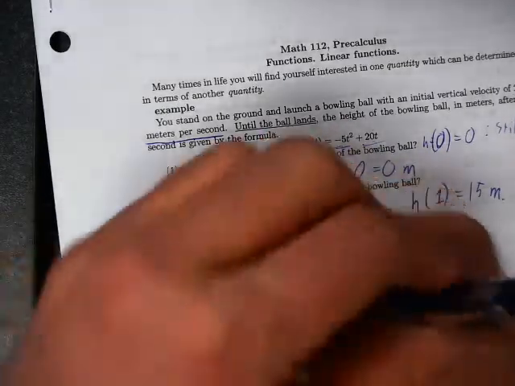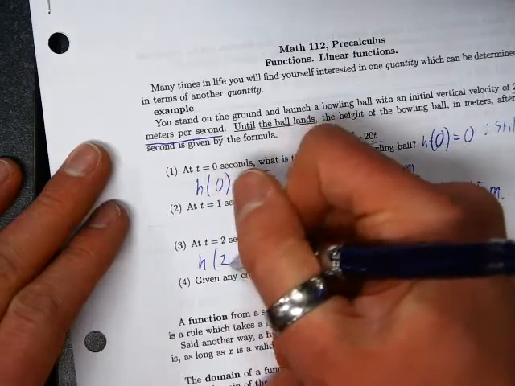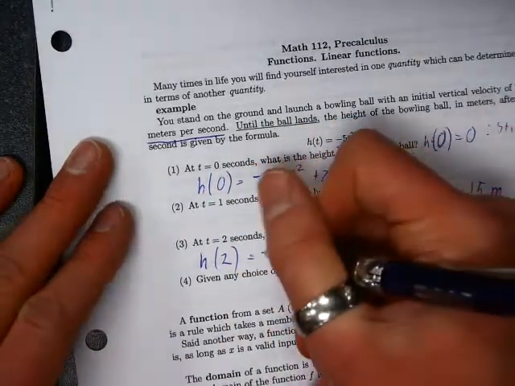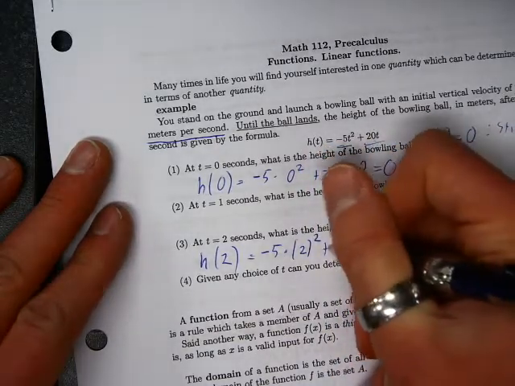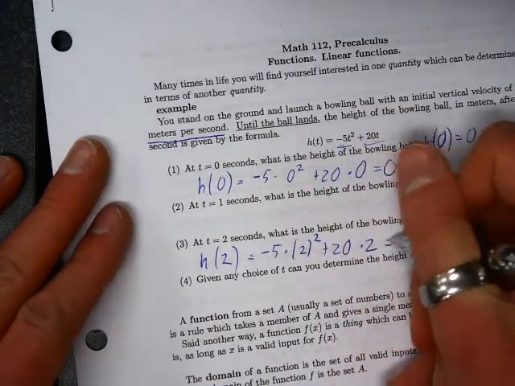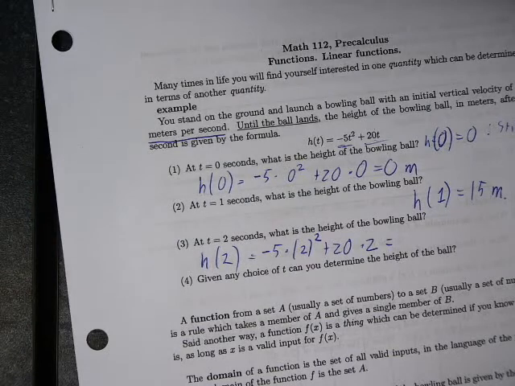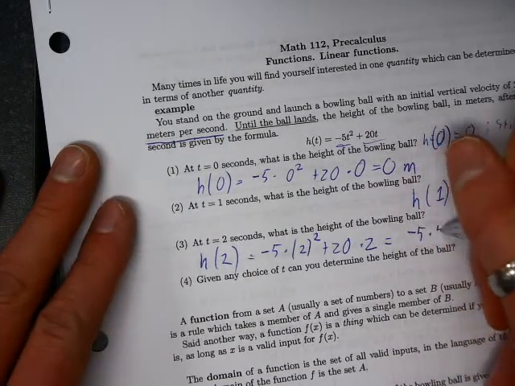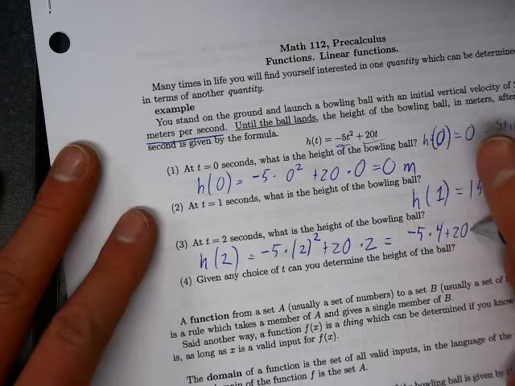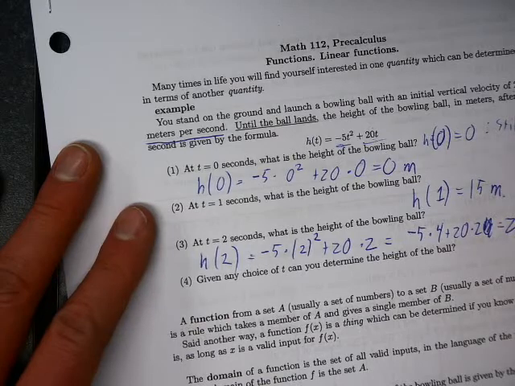You'll get h of 2 equal to -5 times 2 squared plus 20 times 2. Well, let's see, 2 squared is 4, so that's 20 meters.